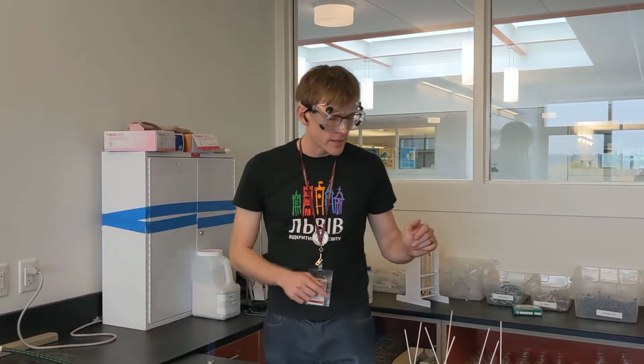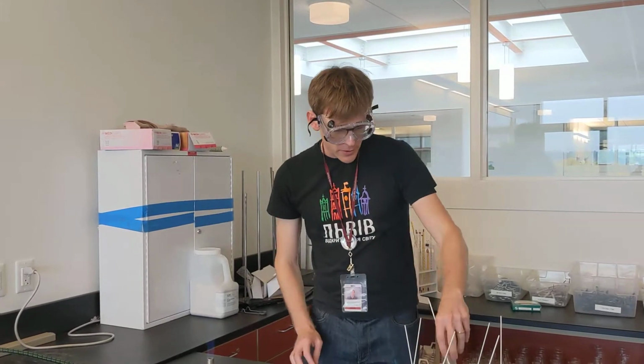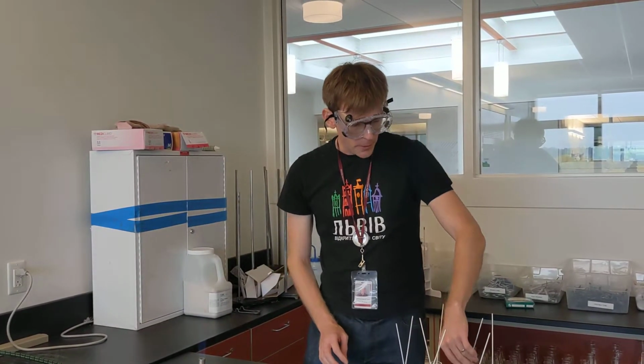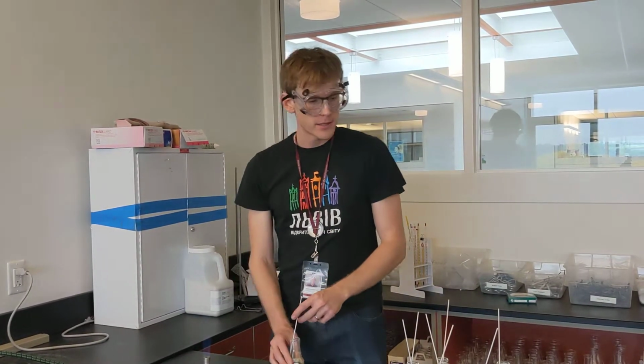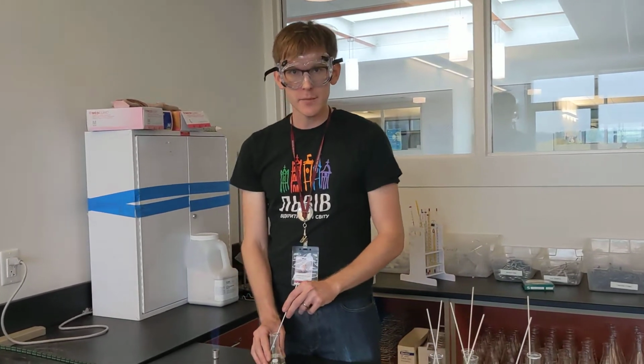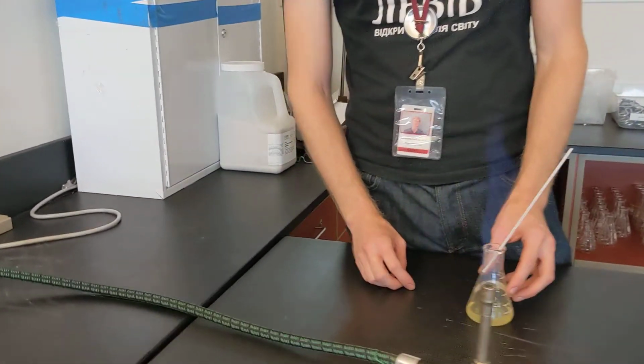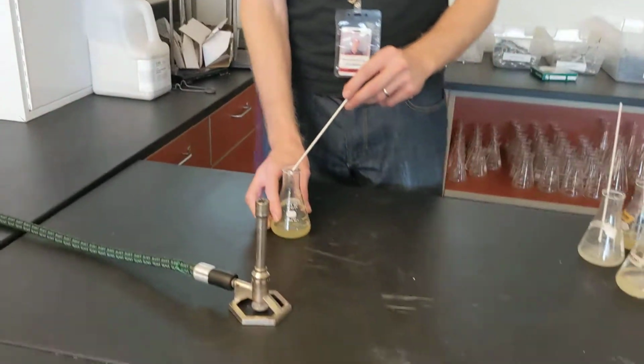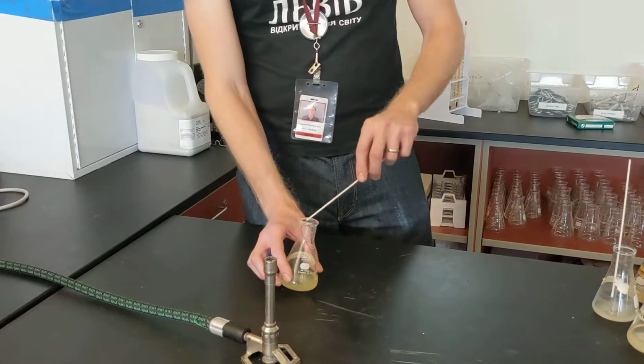What I'm going to do next is we're going to look at the sodium through cobalt glass. And so what we'll do is we'll take a piece of cobalt glass and put that in front of the camera. And with sodium, we previously saw yellow. And right now, this is very bright to me. You probably don't see any yellow through the camera.